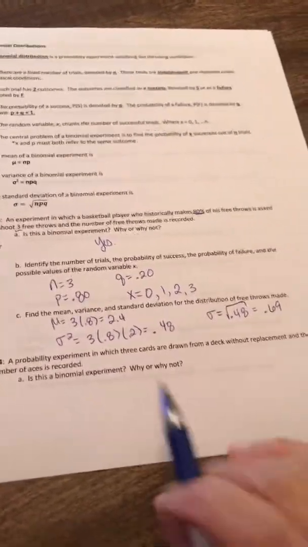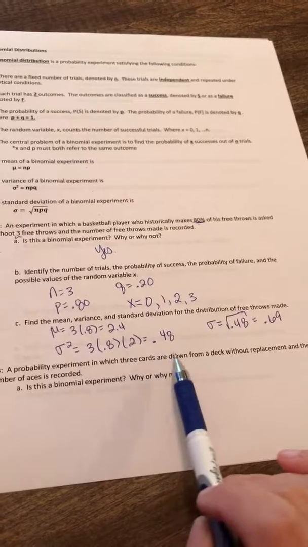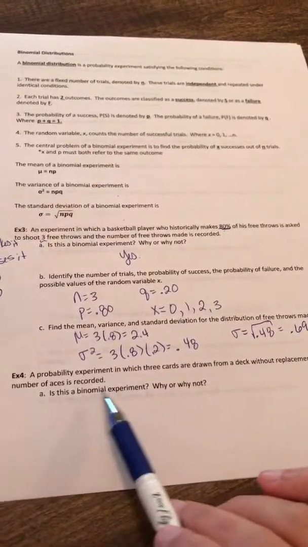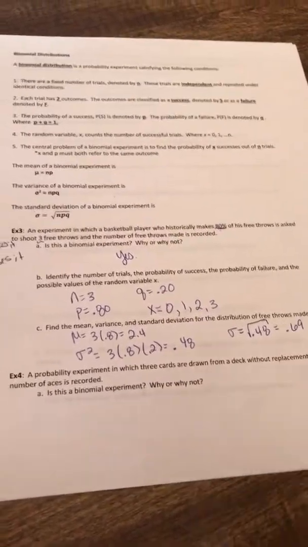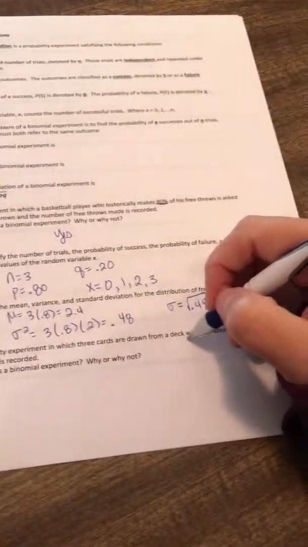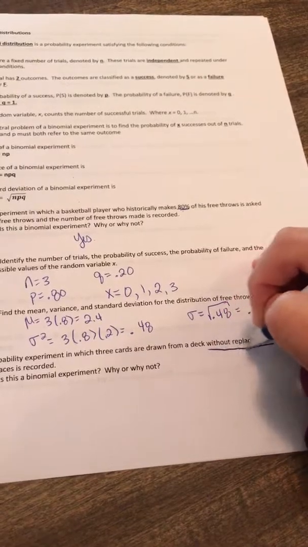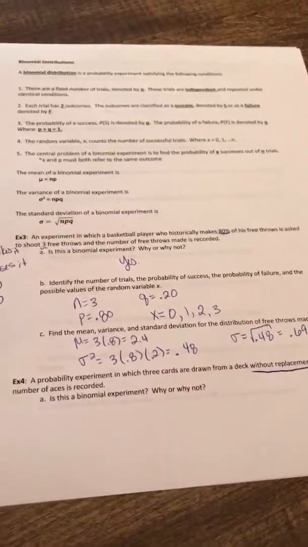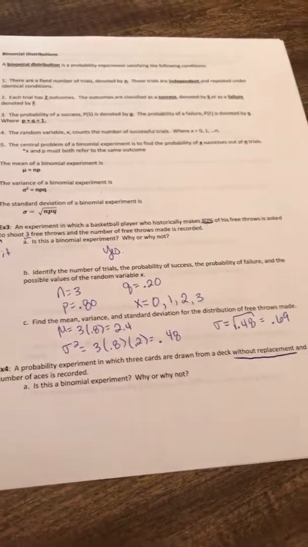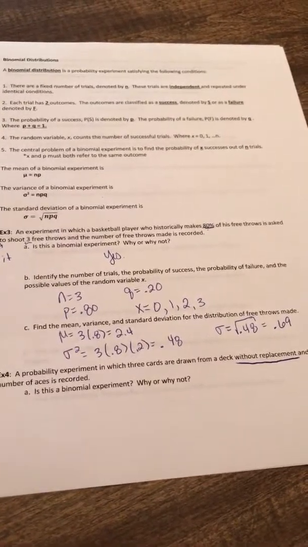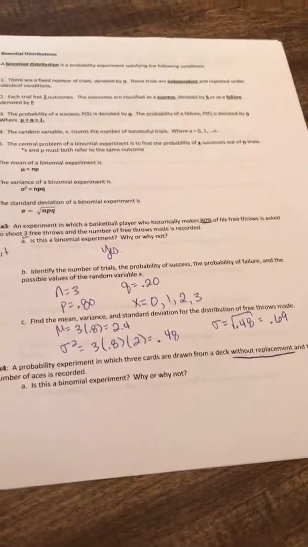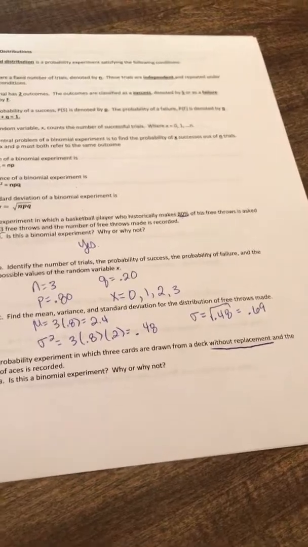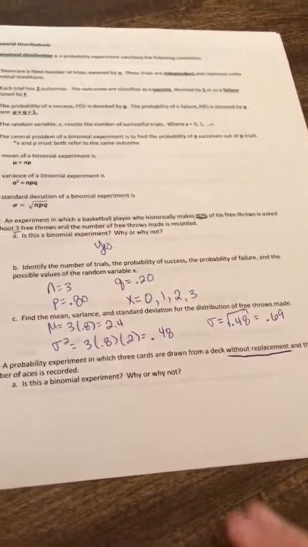For the next problem, it says a probability experiment in which 3 cards are drawn from a deck without replacement and the number of aces is recorded. Is this a binomial experiment? Why or why not? So the key for this one is, if you are not putting the cards back, just like when we were doing the marbles, if you draw a marble out, you had 50 in the bag, and then you don't put it back, then you only have 49 in the bag. Those are dependent, because whatever you take away first, it changes the probability of getting something on the next go.